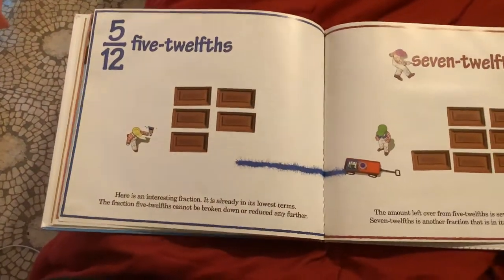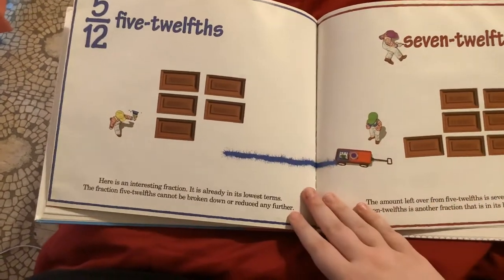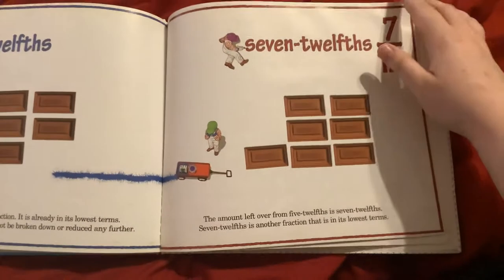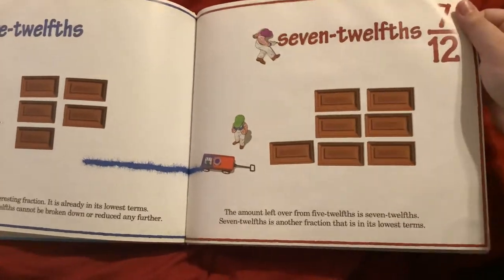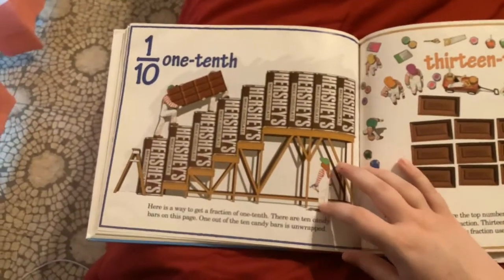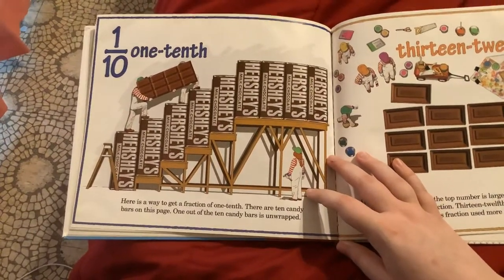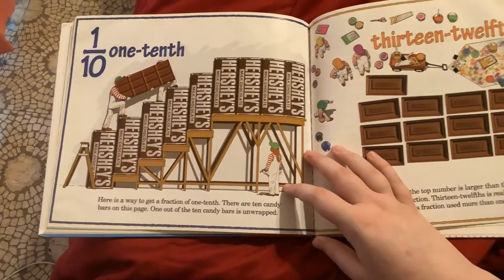5/12. Here is an interesting fraction. It is already in the lowest terms. The fraction 5/12 cannot be broken down or reduced any further. 7/12. The amount left over from 5/12 is 7/12. 7/12 is another fraction that is in lowest terms. 1/10. Here's the way to get a fraction of 1/10. There are 10 candy bars on this page. 1 out of the 10 candy bars is unwrapped.